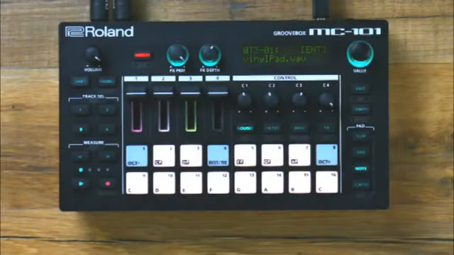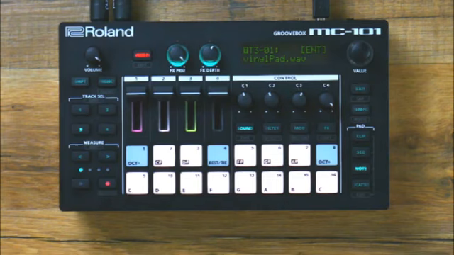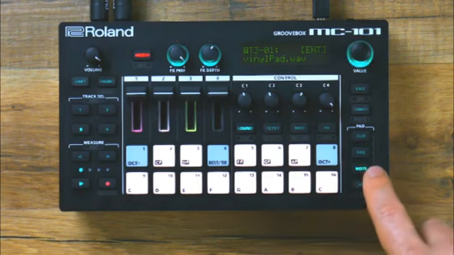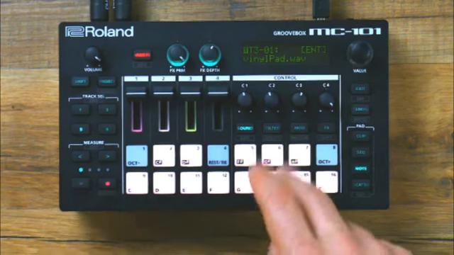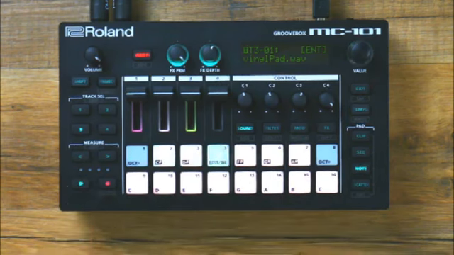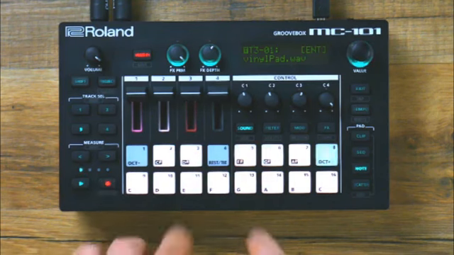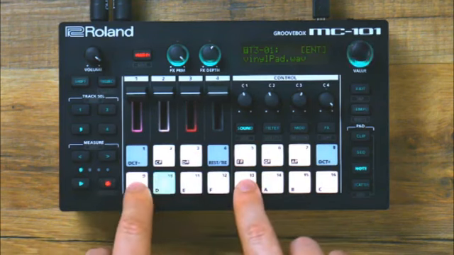Recording melodies is easy on the MC101. If I want to record a melody, I can make sure that the Note button is selected under pad mode so that I can play on the pads. Play the sequence, hit record, and then play in whatever it is I want to play in.